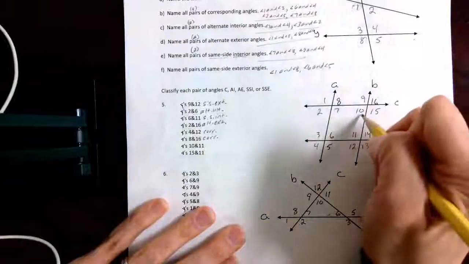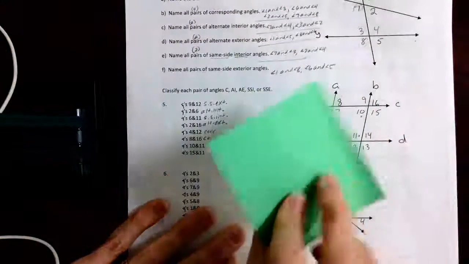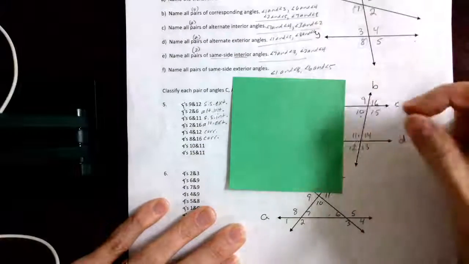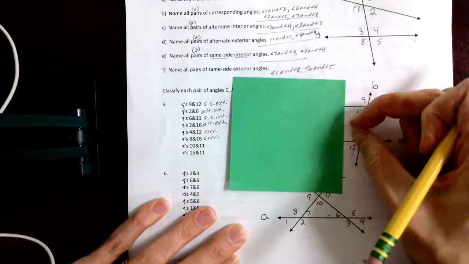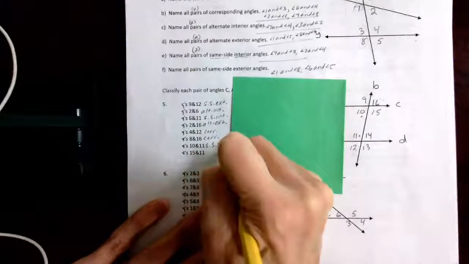Okay, next I have angle 10 and angle 11. So here's angle 10 and here's angle 11. They're both touching this line B, so I'm going to cover up line A, and I'm going to say, well, in reference to these two lines, 10 and 11 are interior. They're on the same side, so we call them same side interior.